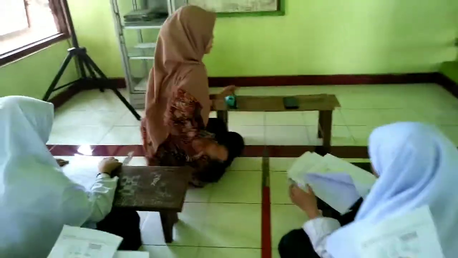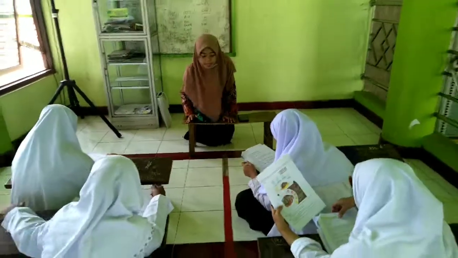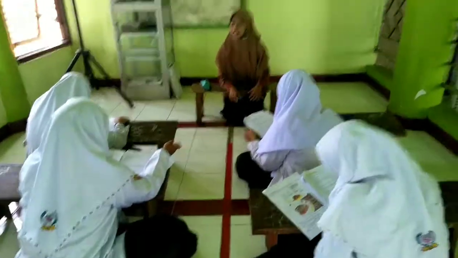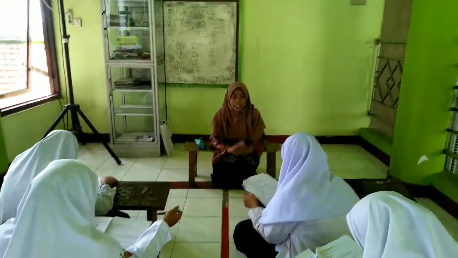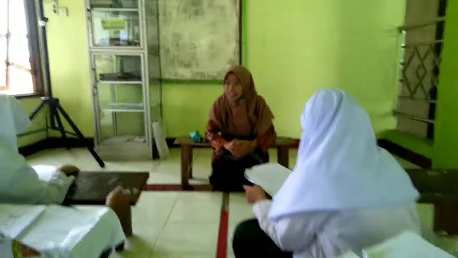Okay. Let's see the information about the Surabaya bus in your own paper. Okay, finish. Okay, who can explain how to check the Suroboyo bus?